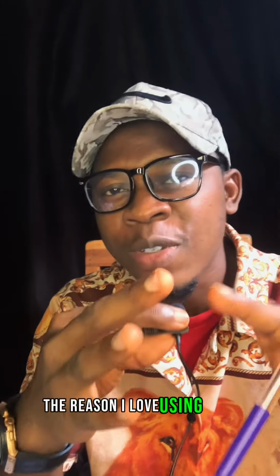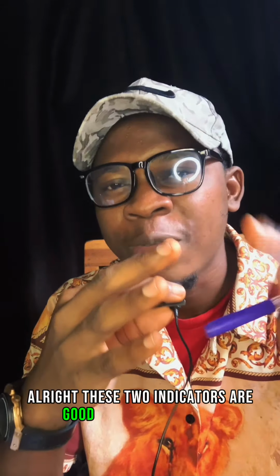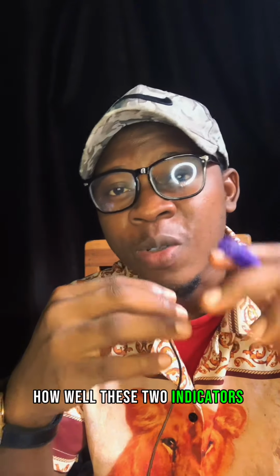The reason I love using the MACD and the RSI indicator is because of their accuracy. These two indicators are good for detecting spikes and taking short candlesticks on the market, and that's why I like them the most. So let me show you guys how well these two indicators work together.